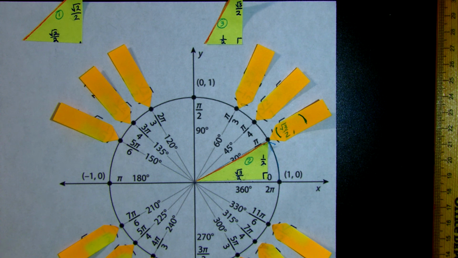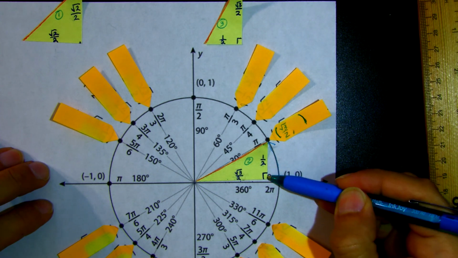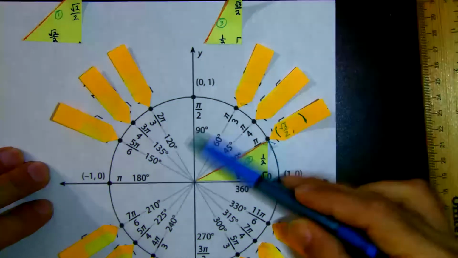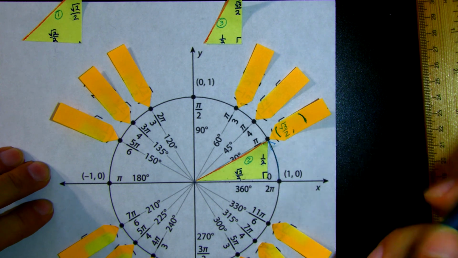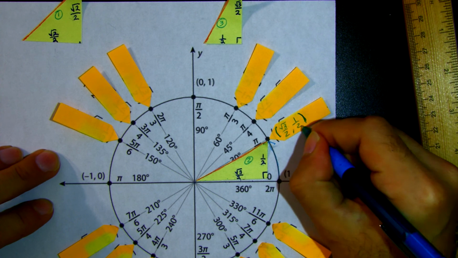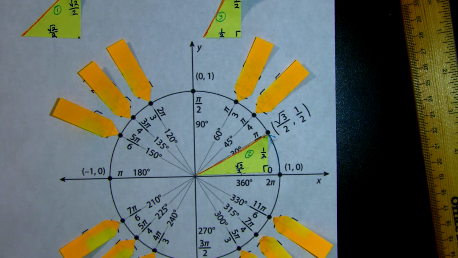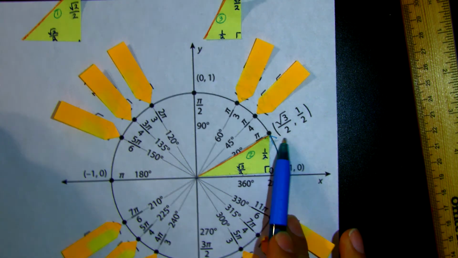The side of the triangle is 1/2. So since the y value is from the origin, how far up you need to go, you go up 1/2. Let's see if we were right. Oh, well, we were right. Do you see how the triangle, the special triangle, fits into that position? And it tells us what the coordinate is going to be. All right, let's keep going.